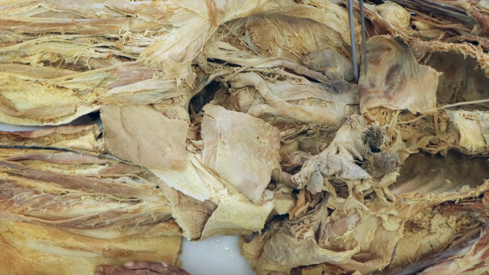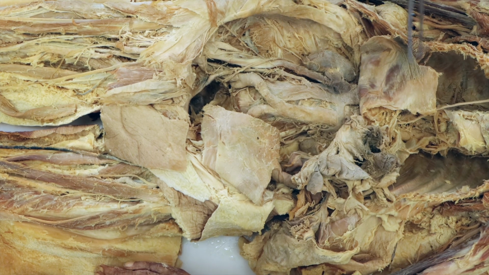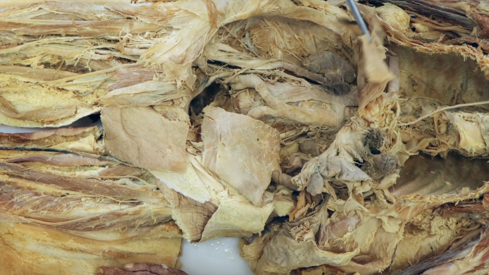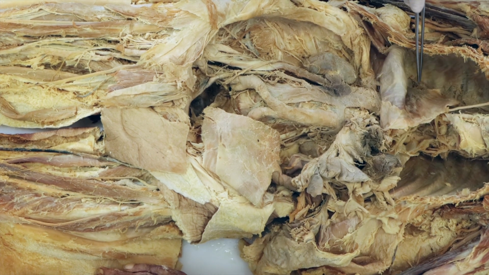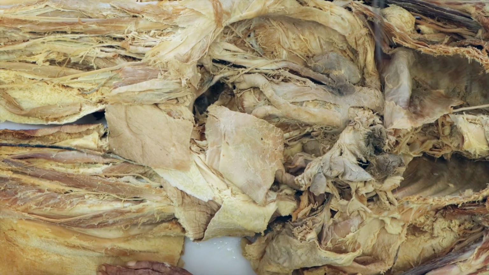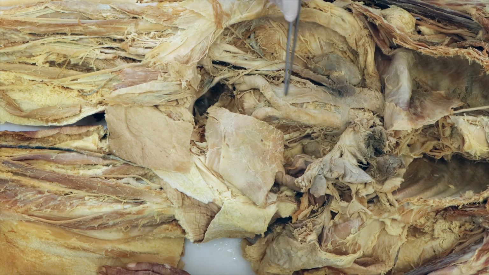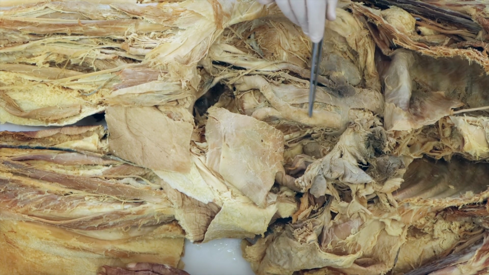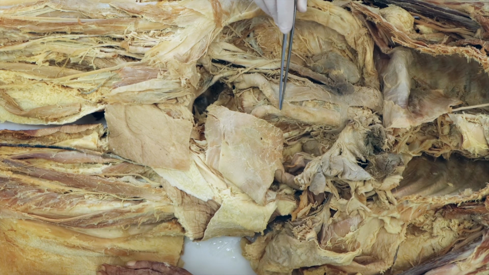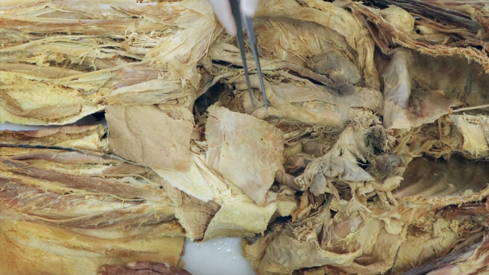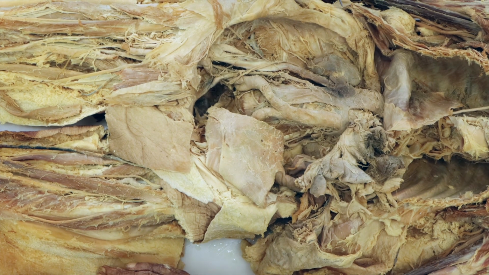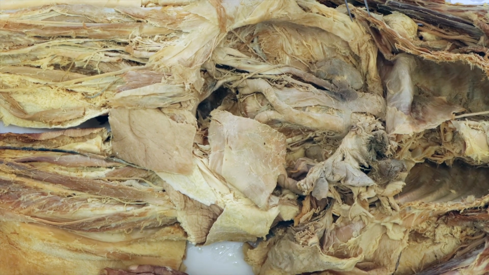For your orientation in this preparation, this is the diaphragm. So we turn it upward, then we are in the abdominal cavity. Here is the inferior vena cava. This is the abdominal aorta that at the level of L4 is divided into the left and the right common iliac arteries.